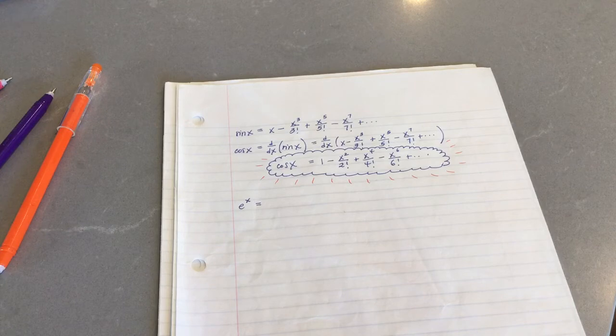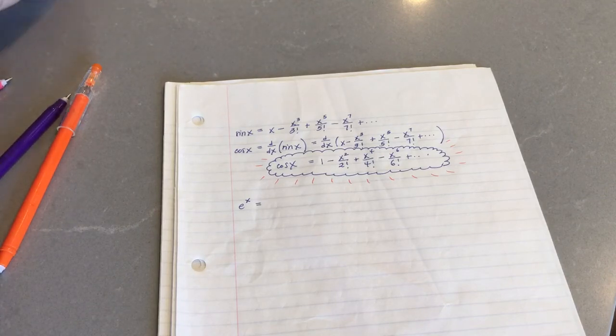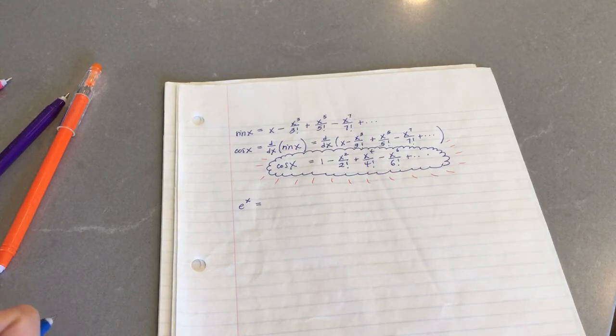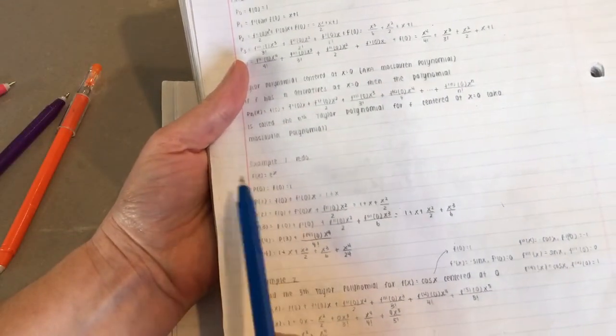So the last flashcard is showing the polynomial expansion for e to the x. And that is the very first example that we ever did back in section 8.7. And remember, all the derivatives of e to the x were e to the x. So I'll just show you what your work might look like for that one. Let's see, here we go. So your work is probably going to look like this.